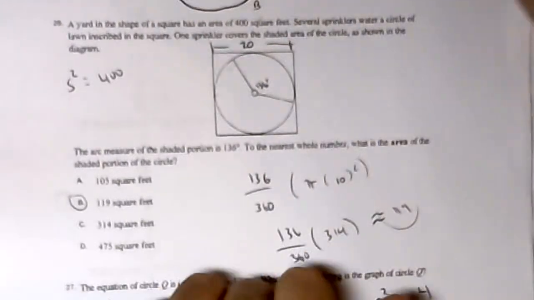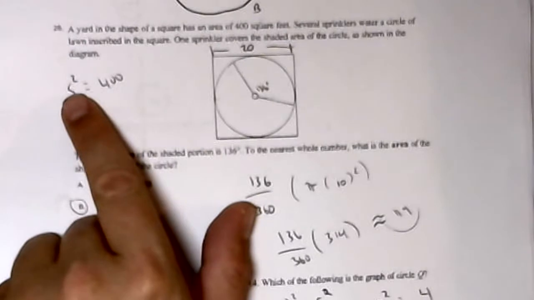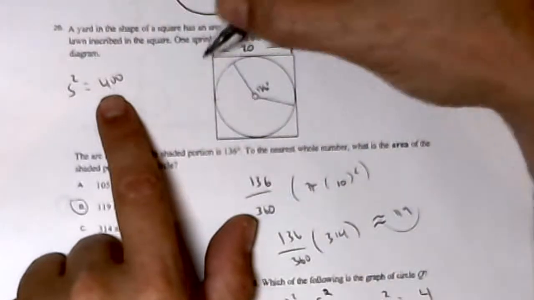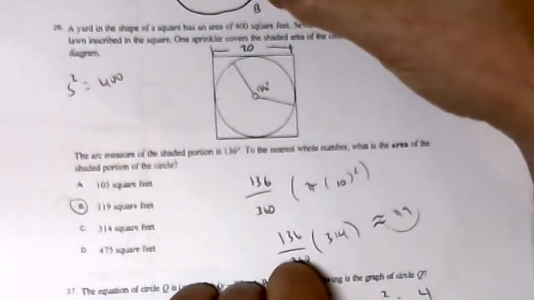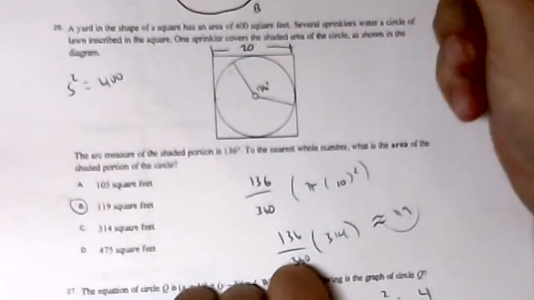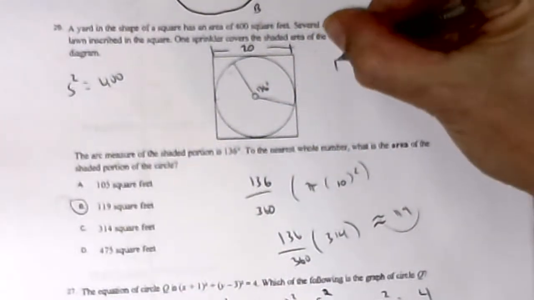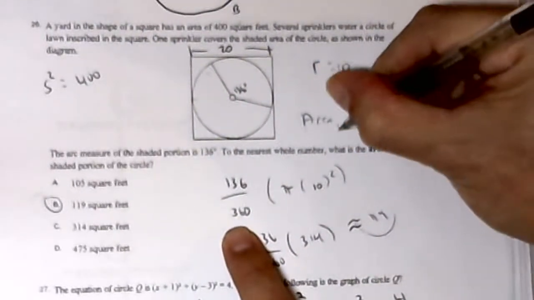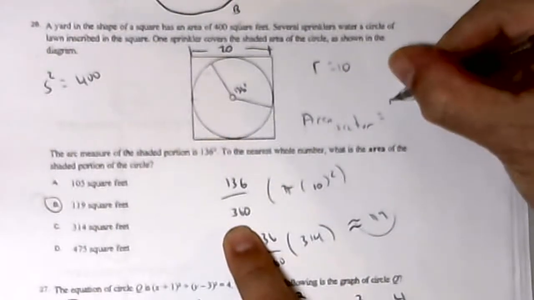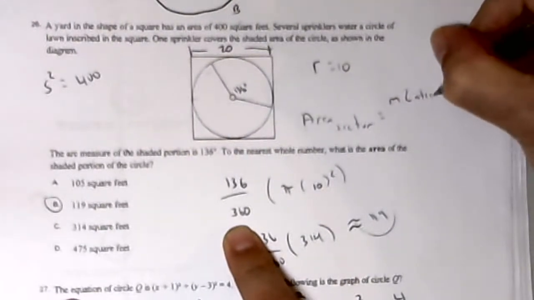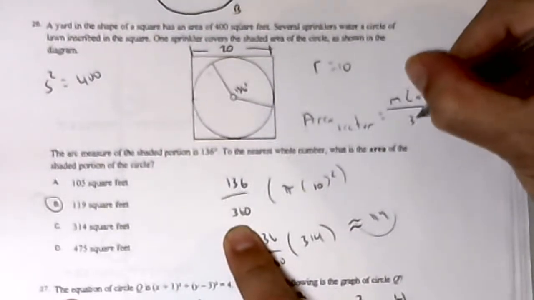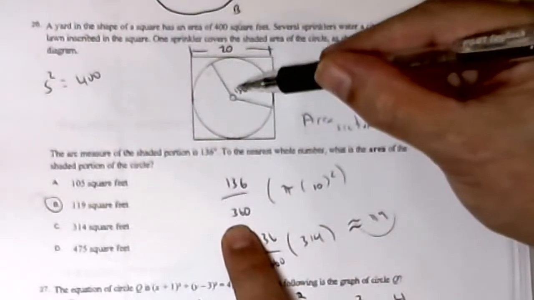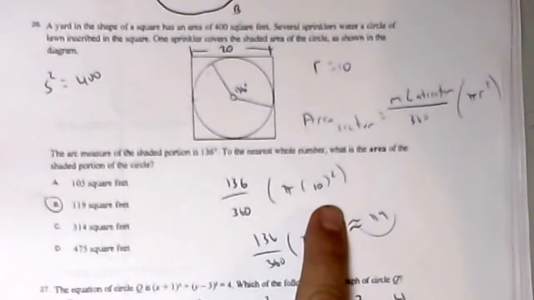Okay. The area of the square is 400 square feet. The formula for the area of a square is s squared, so I take the square root of 400. So this is 20, which means that the diameter of the circle is 20, which means that the radius is 10. And what I do is the area of the sector equals the measure of the angle at the center over 360 times the area of the circle, which is pi r squared. So that's 136 over 360 times pi times 10 squared.